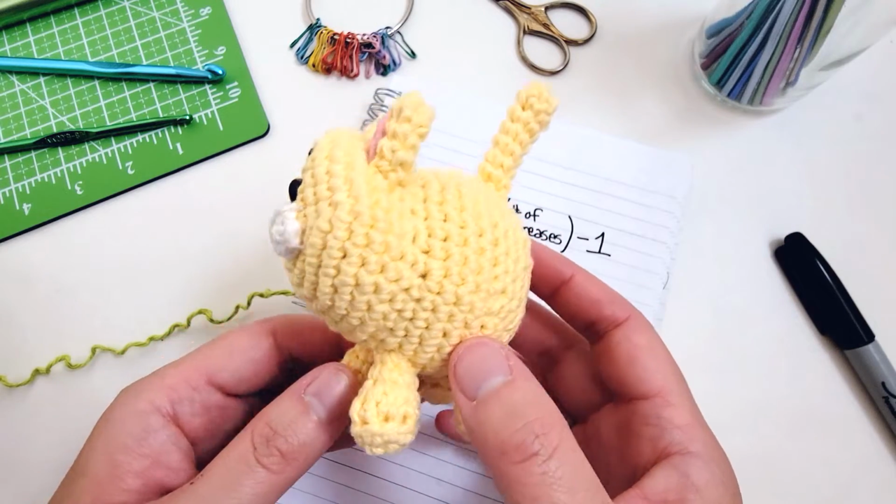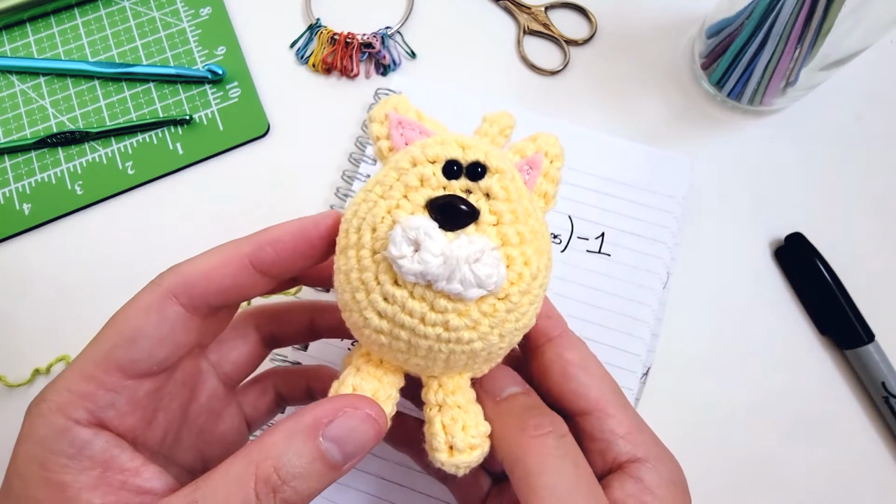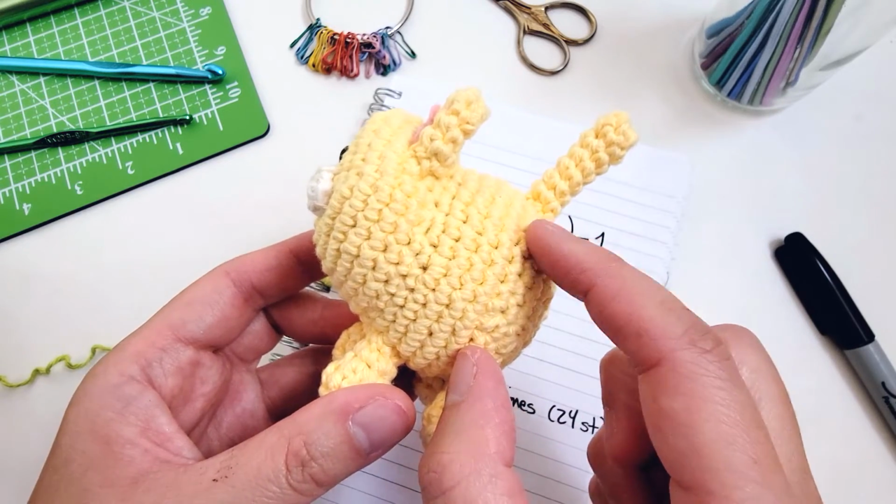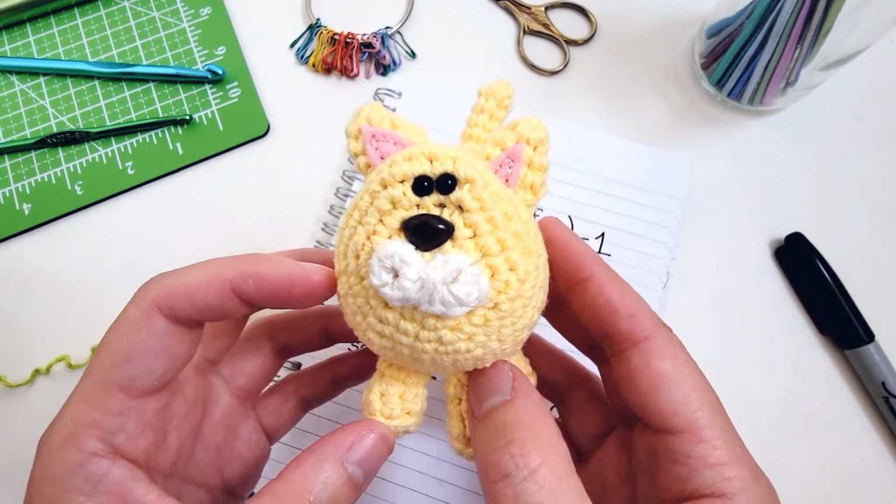Hello, this is Vanessa of the Pudgy Rabbit, and today I'm going to show you a quick way to calculate the number of stitches you need to make before doing an increase for your patterns.